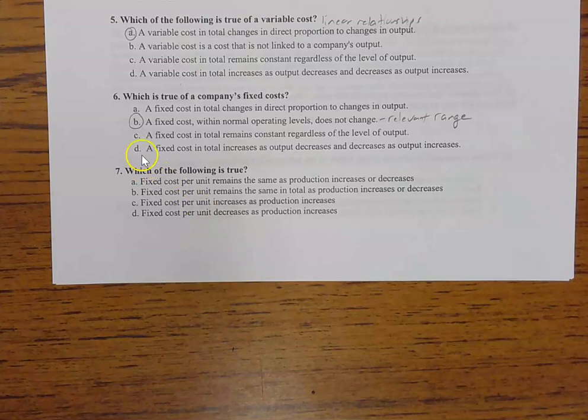Let's see here. And then answer choice D, it says a fixed cost in total increases as output decreases. Well, again, and this is another little learning point, fixed costs are not related to output. Maybe in the long term they might be. As our business grows, we might take on some additional fixed costs, but particularly in the short term, fixed costs have nothing to do with output whatsoever. That's why we call them fixed.